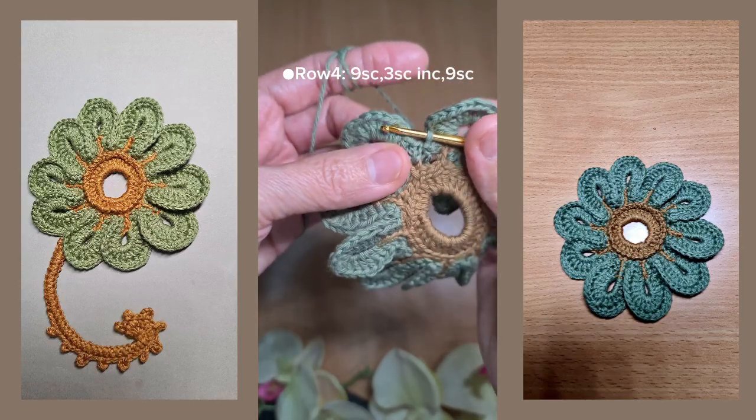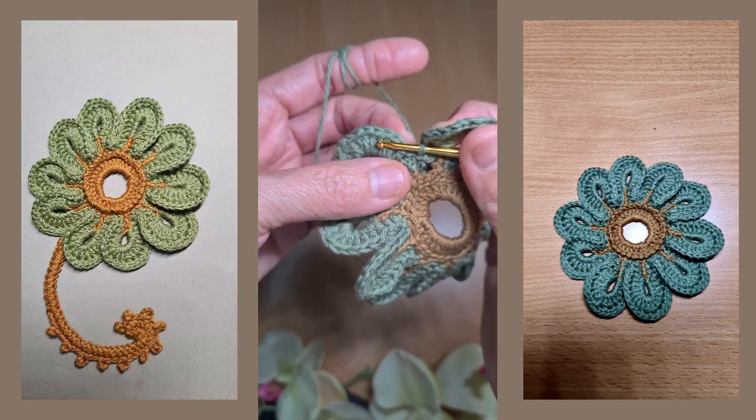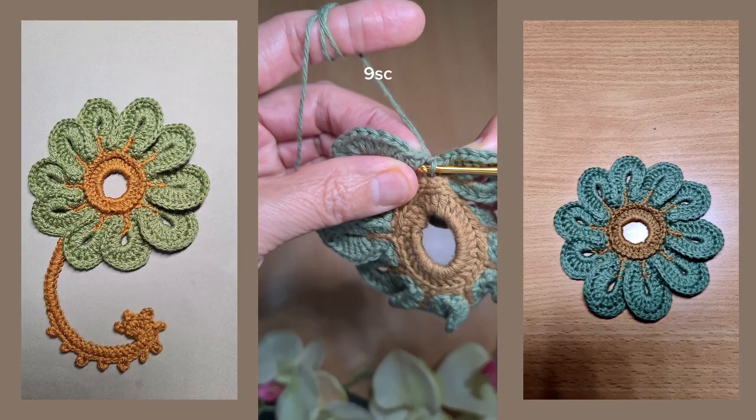In the first part, make single crochet in each stitch 9 times.